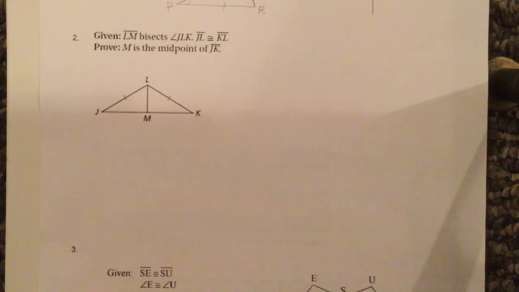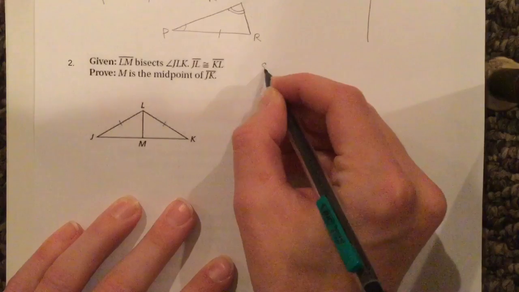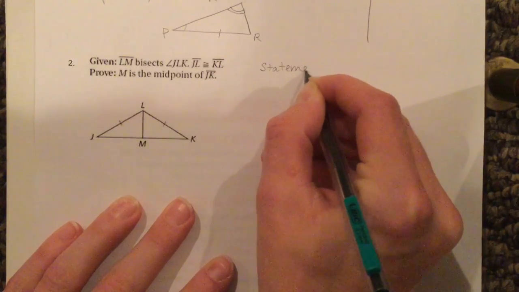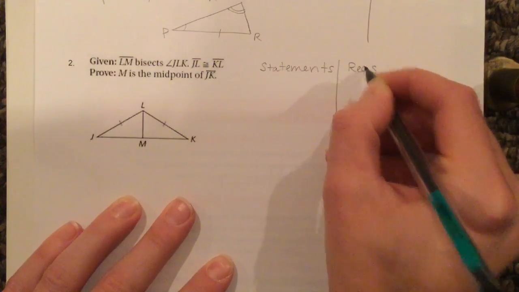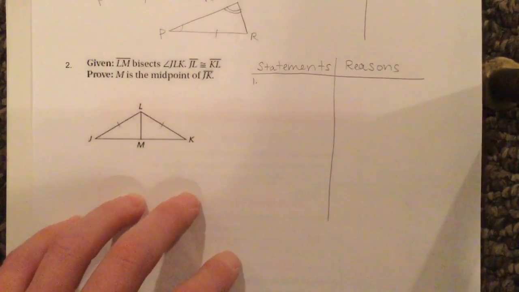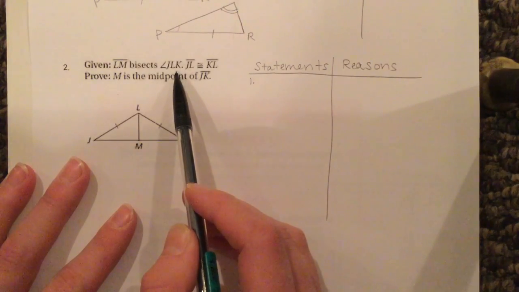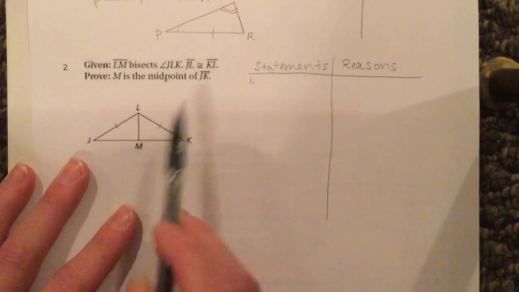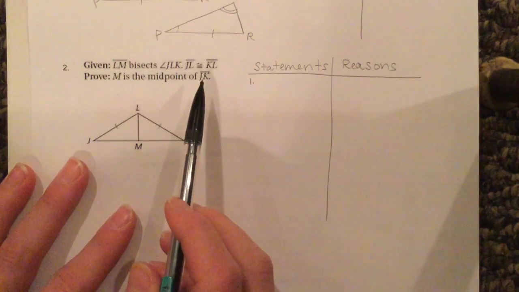Okay, this one I don't have written out already, so we'll just write as we go. So, first thing, 2-column proofs. I make my 2 columns. Statements, reasons, number 1. Okay, let's pay attention to what I'm given, what I'm trying to find. LM bisects angle JLK. And I also know that JL is congruent to KL. I'm trying to prove that M is the midpoint of JK.